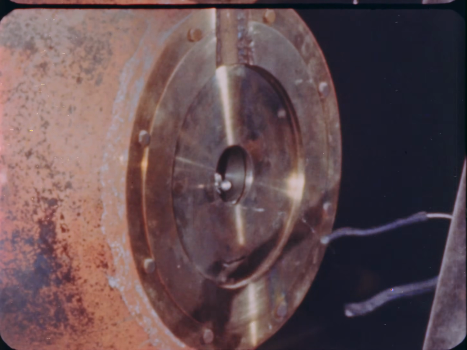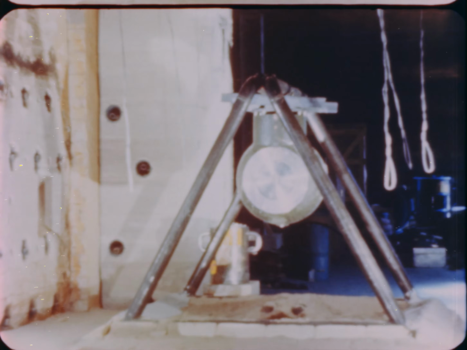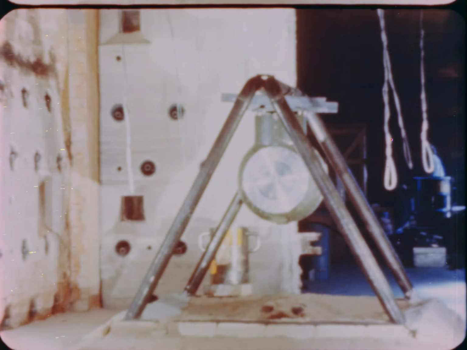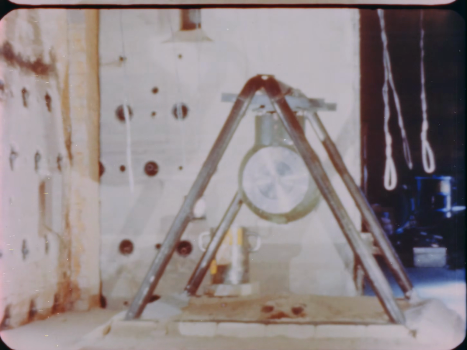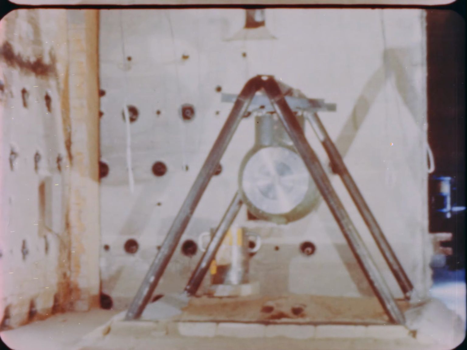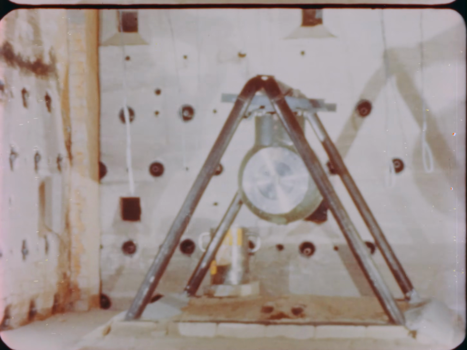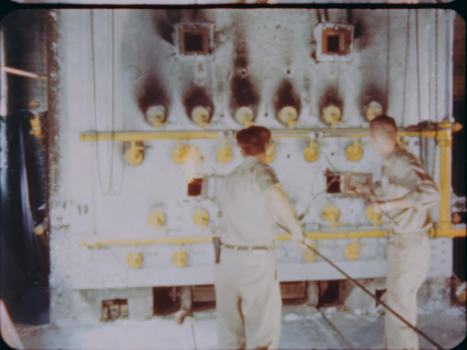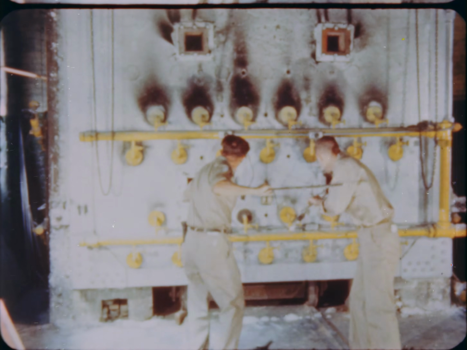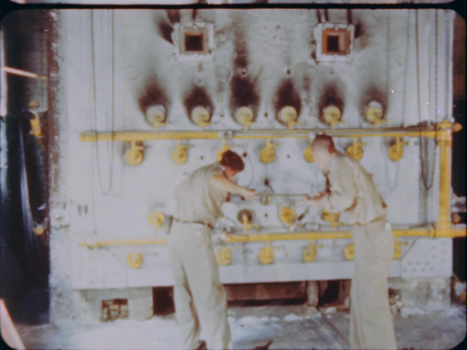Many tests are conducted to study the effects of accidental damage to sealed radioisotope sources. Here we see a medical teletherapy unit being subjected to extensive trial-by-fire testing. Even after testing like this, there was no loss of radioactive material.